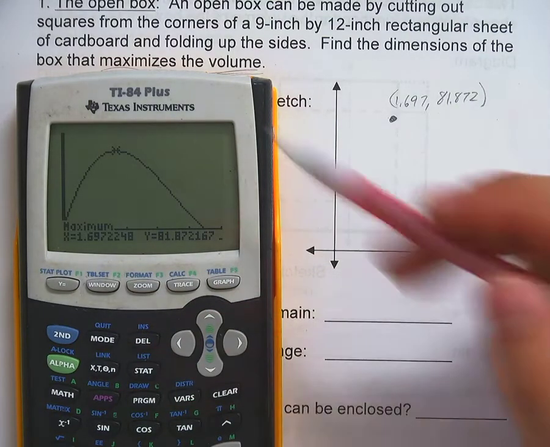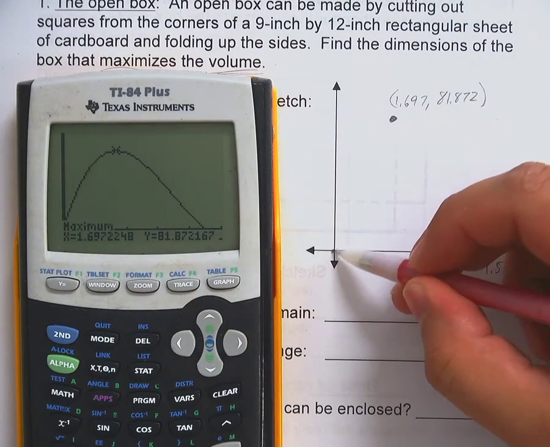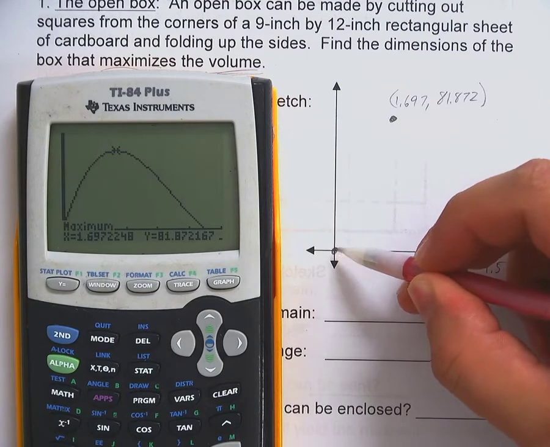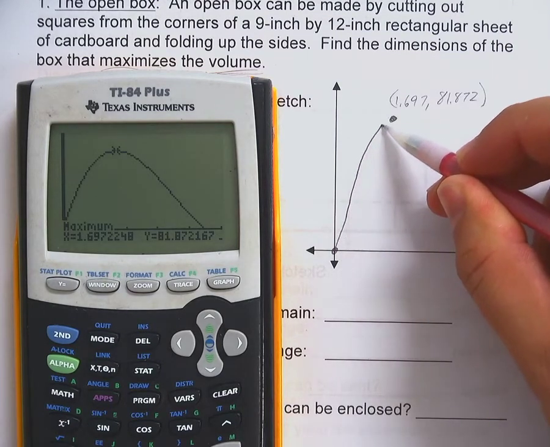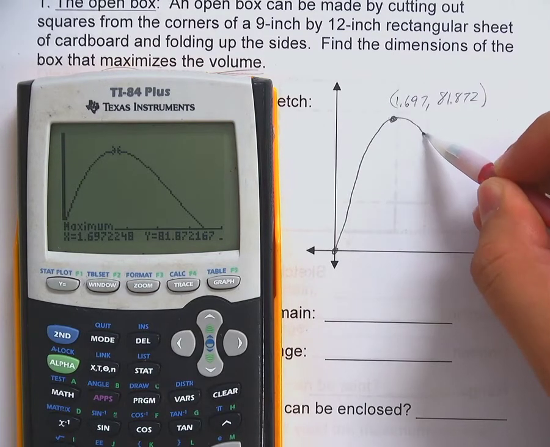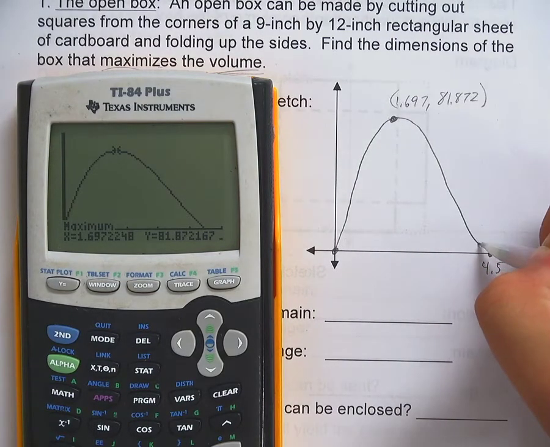And if you notice the shape, starting from 0, 0, it goes up like it's going to make a parabola, and then it hits a maximum, comes back down, and starts to level out again.